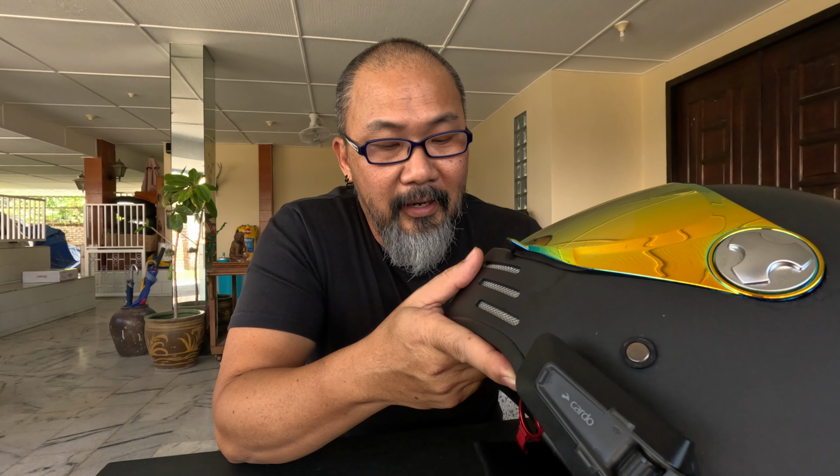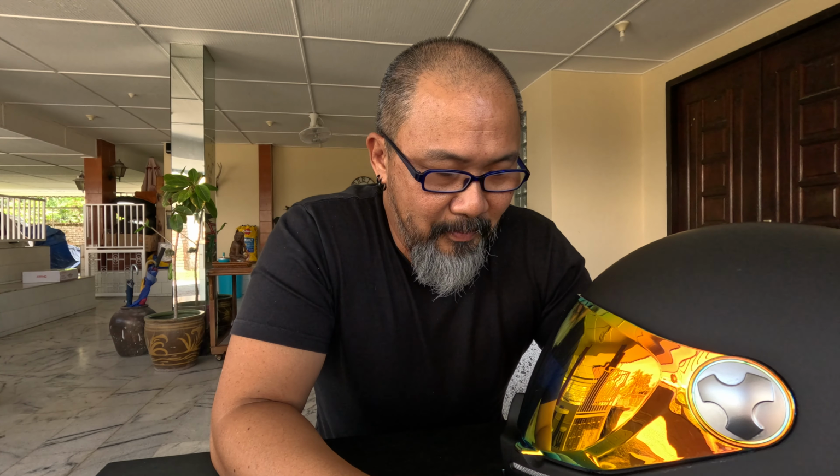So for a little while now, I've been trying to figure out a way to record my audio while I'm actually riding. And I've looked on the internet and I've got a GoPro. I've got a GoPro 10 and I've got a GoPro 12. I know the GoPro 12 comes out with Bluetooth connectivity, so you can connect a microphone to it. But I don't know which kind of mic you're supposed to buy.